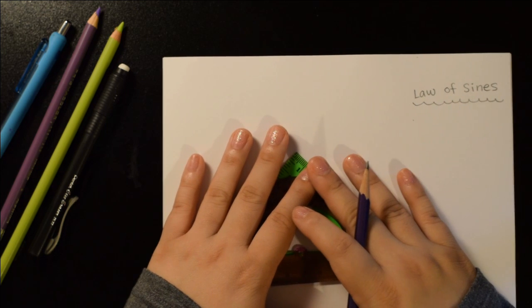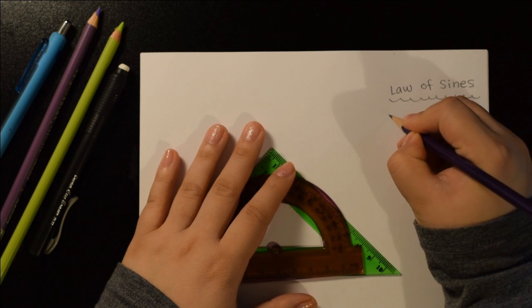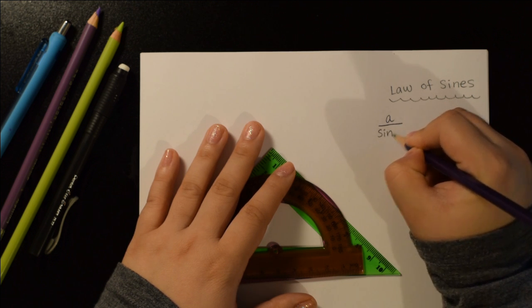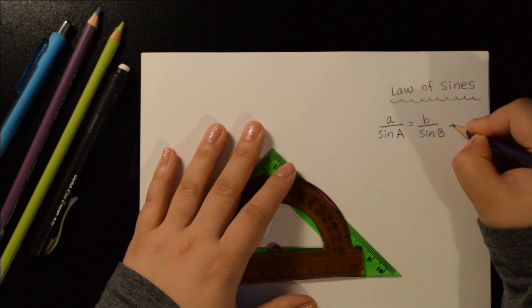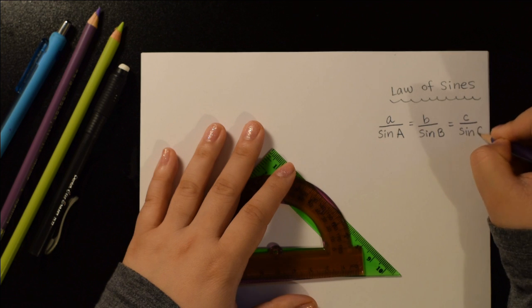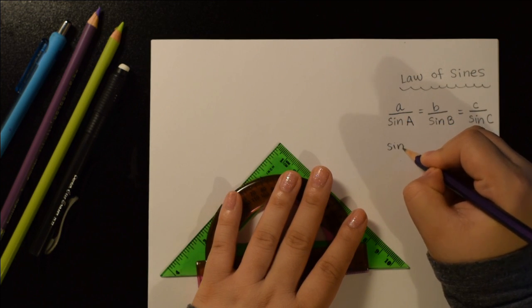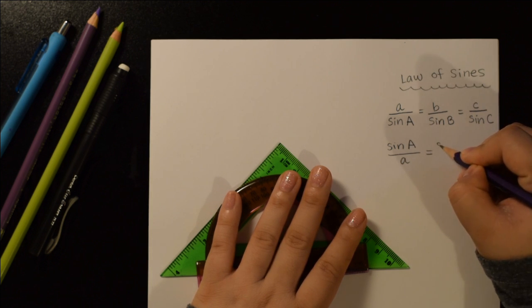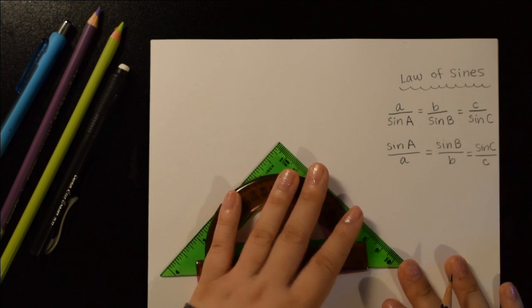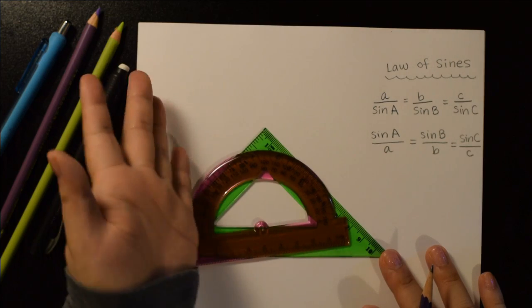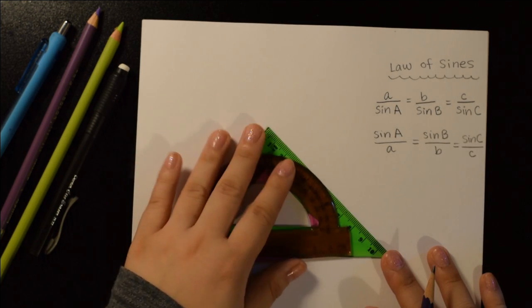So the law of sines, let's start out with what it says. So you'll either see it like this, typically, of course, or the other way around with everything flipped. Sine A over little a equals sine B over little b equals sine C over little c. And that's it. So for those of you who say that you don't make it to the end of my videos because you are so relaxed, this is the one takeaway. Okay?